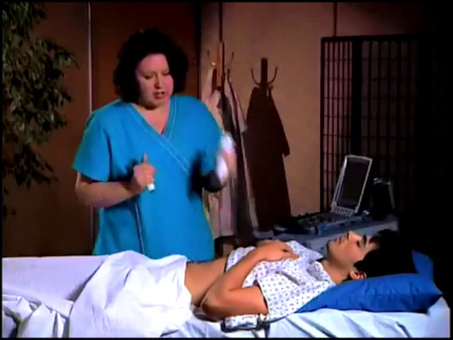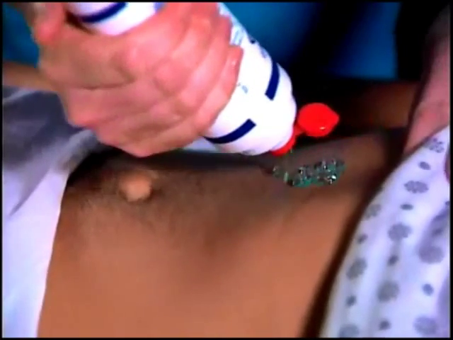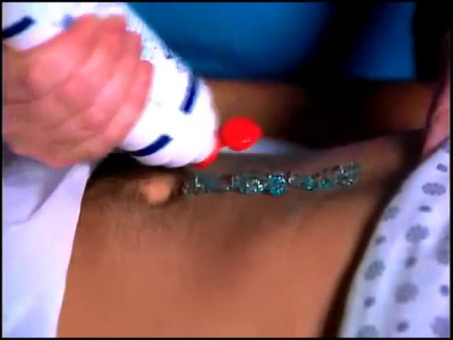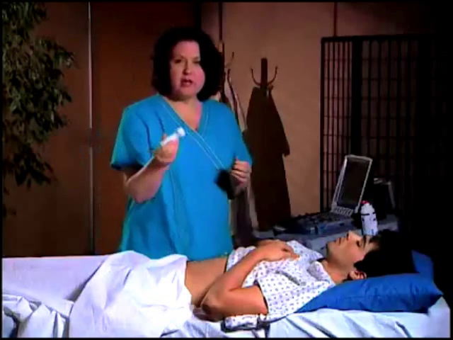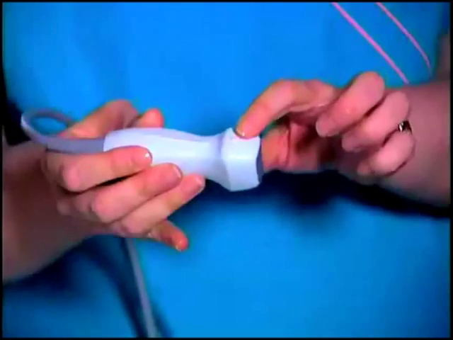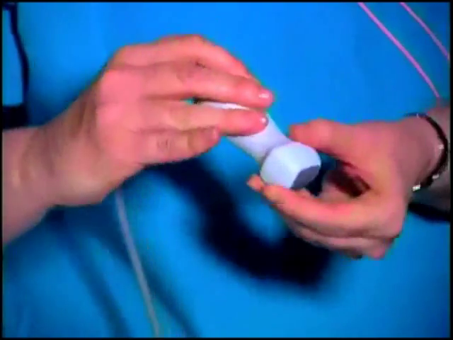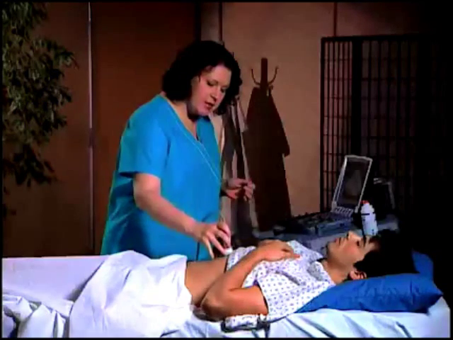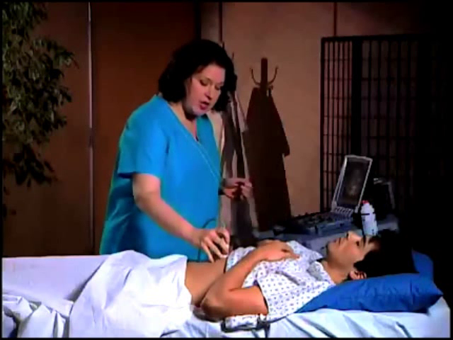I'm going to put some gel on the patient from the epigastric area to the level of the umbilicus in a straight line. I'm going to orient the transducer so the marker is to the patient's right, and I'm going to place it straight up and down in the epigastric area.